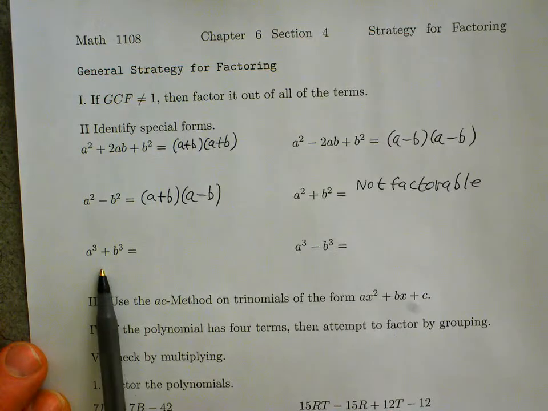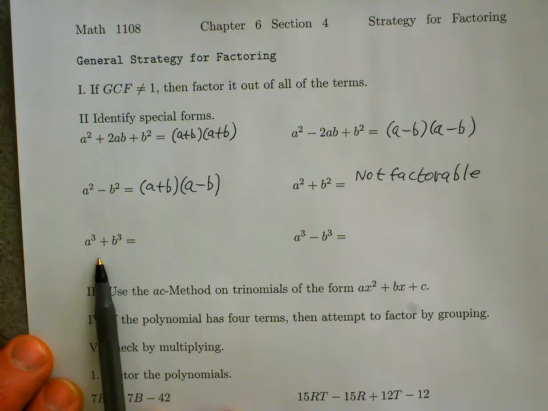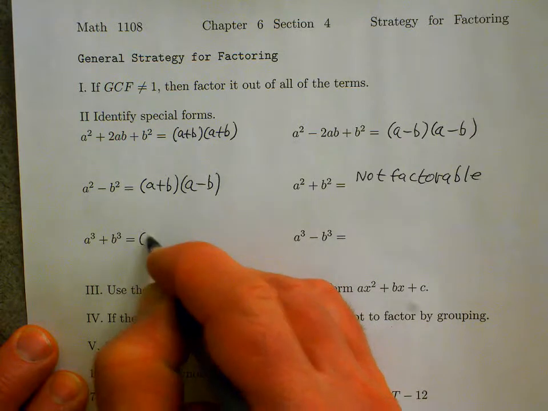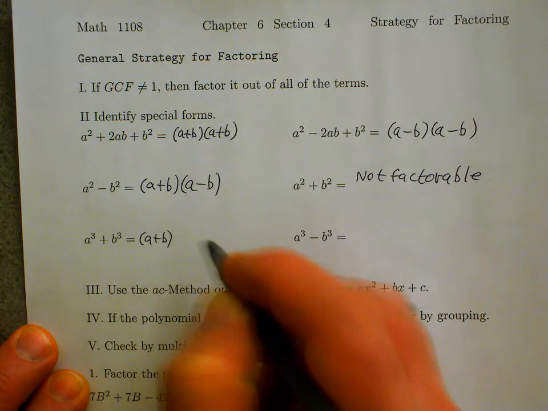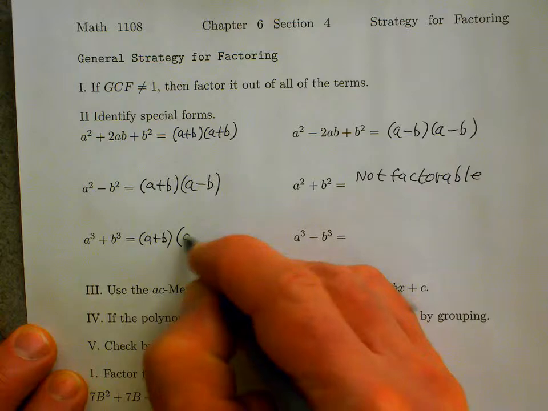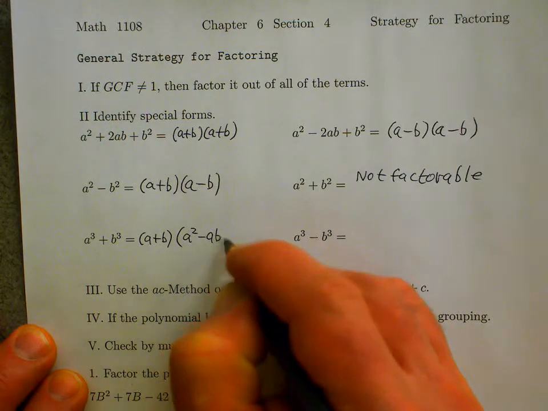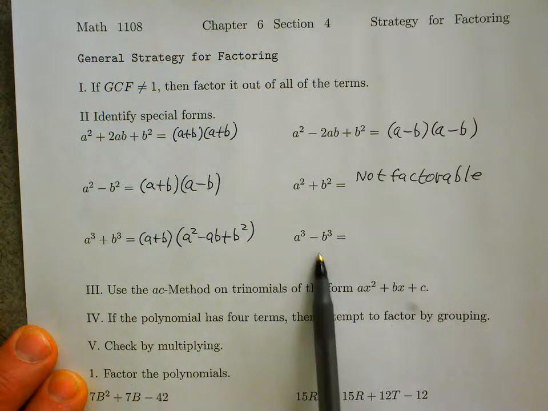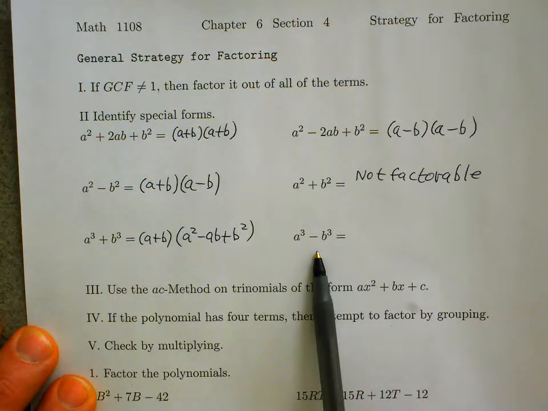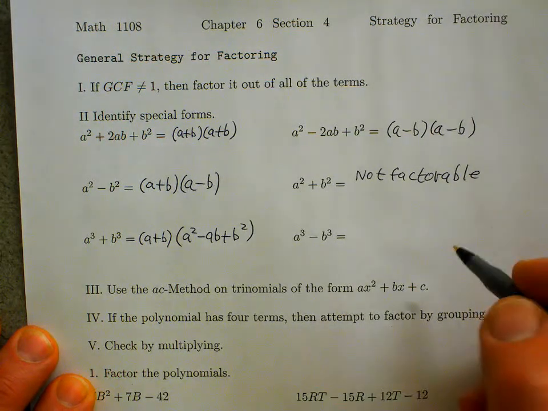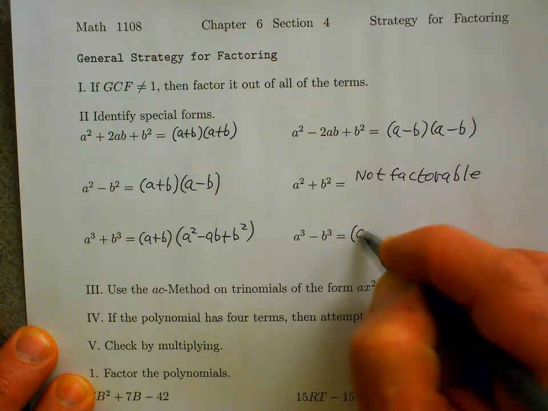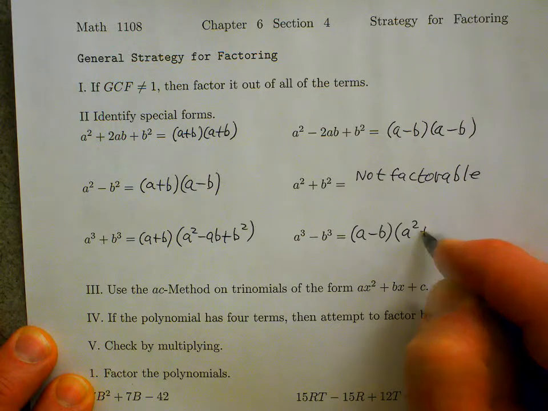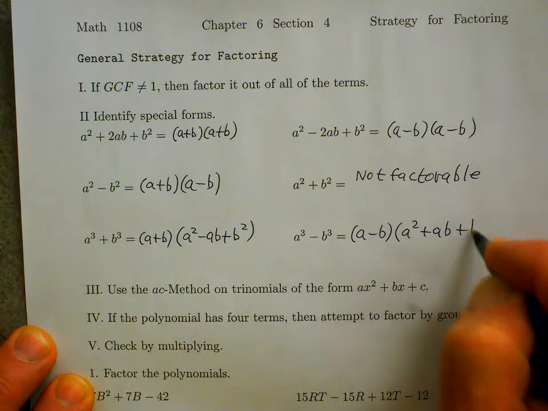A sum of cubes can be factored, a cubed plus b cubed. The binomial factor is a plus b, and then the trinomial is a squared minus ab plus b squared. And then a difference of cubes can be factored, a cubed minus b cubed. The binomial factor is a minus b, and the trinomial is a squared plus ab plus b squared.